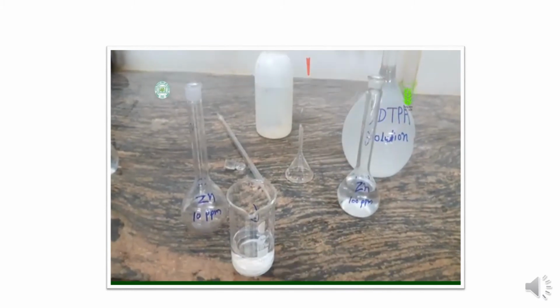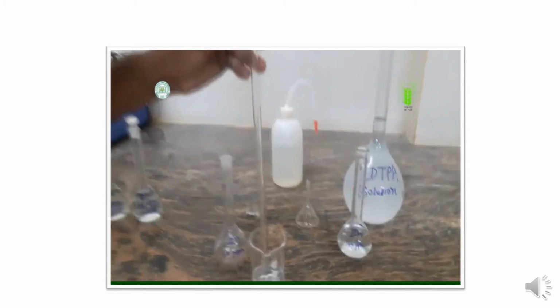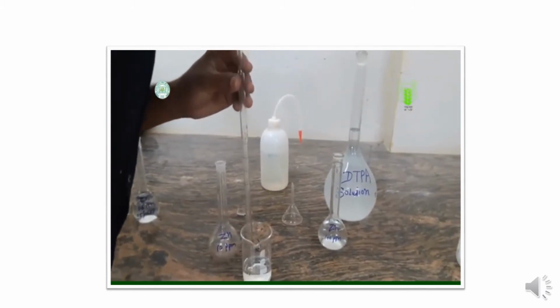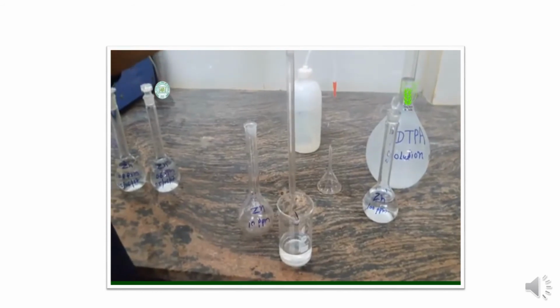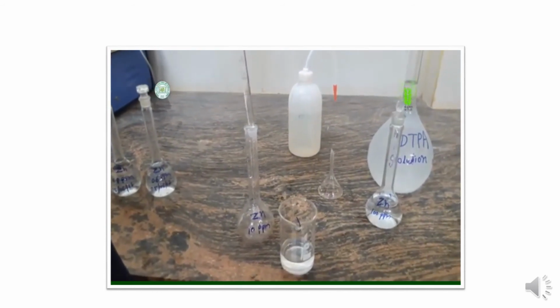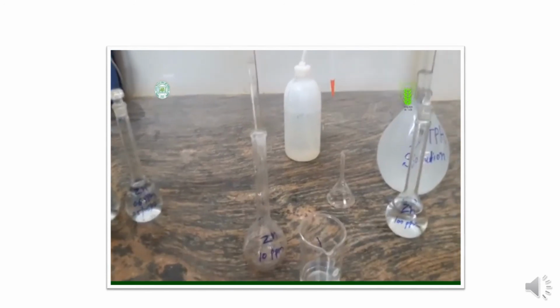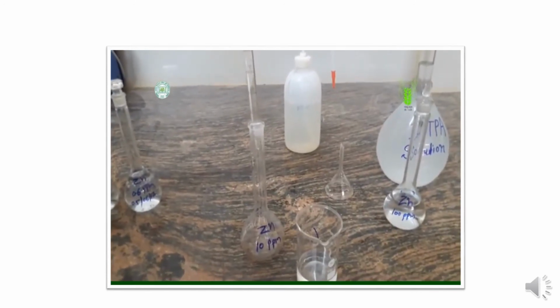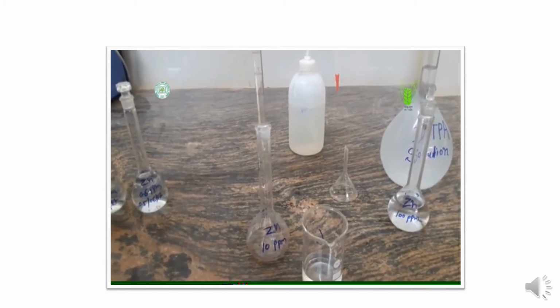First, we need to dilute the 100 ppm stock solution and pipette 10 ml diluted solution into a 100 ml flask, and then dilute to volume with DTPA solution. This solution will contain 10 ppm zinc.